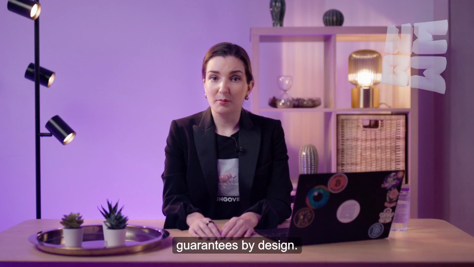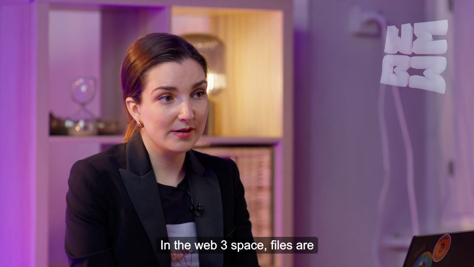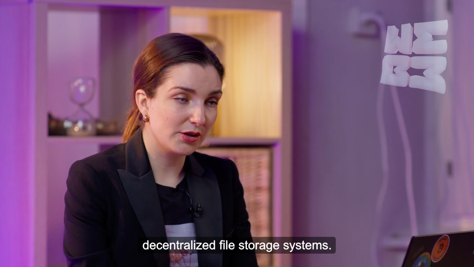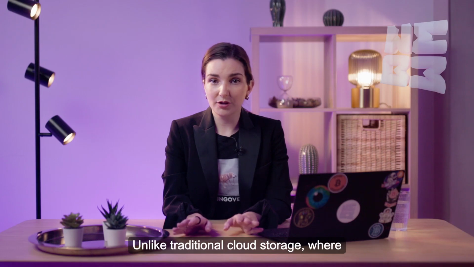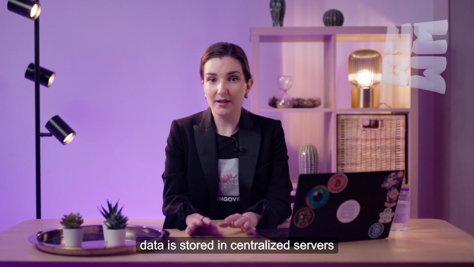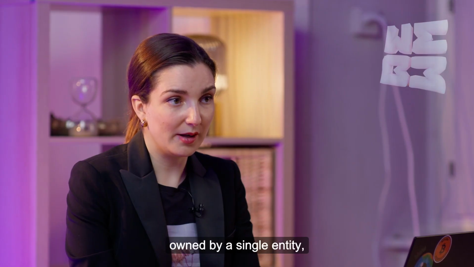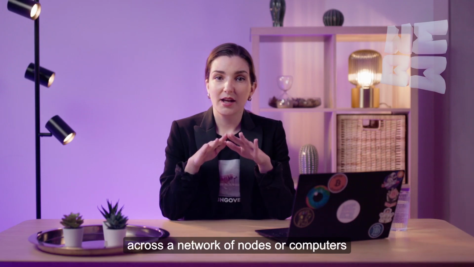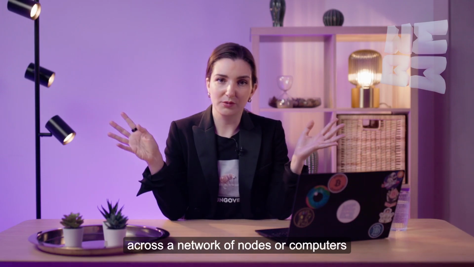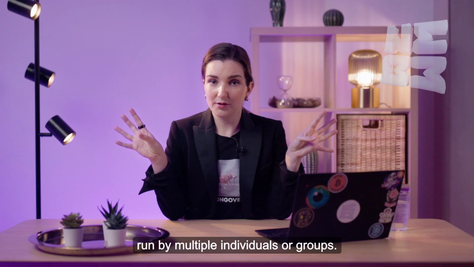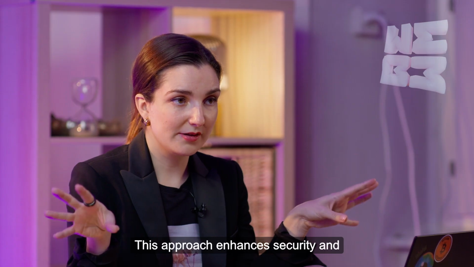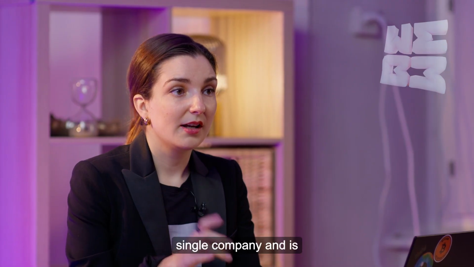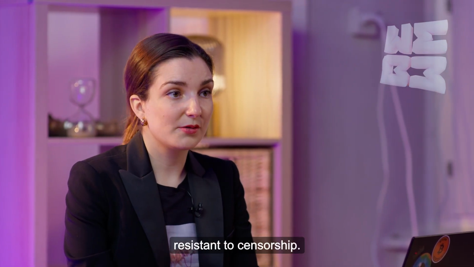privacy guarantees by design. In the Web3 space, files are typically stored using decentralized file storage systems. Unlike traditional cloud storage, where data is stored in centralized servers owned by a single entity, decentralized storage distributes data across a network of nodes or computers run by multiple individuals or groups. This approach enhances security and privacy, and data isn't controlled by a single company and is resistant to censorship.